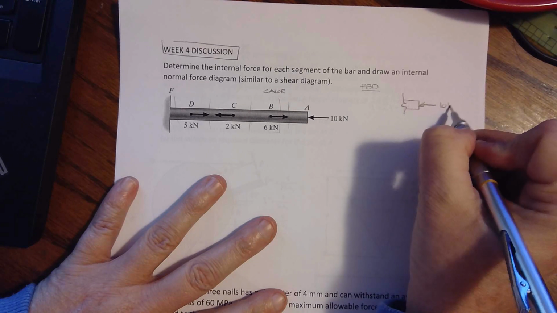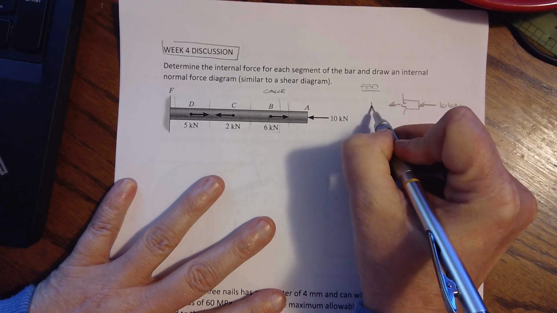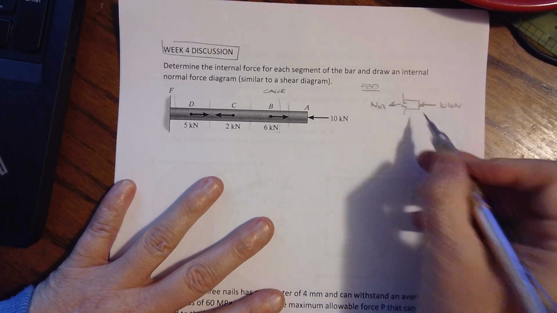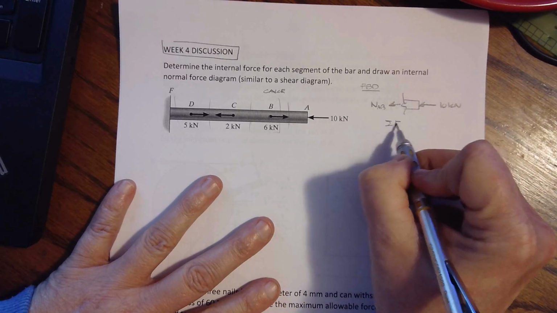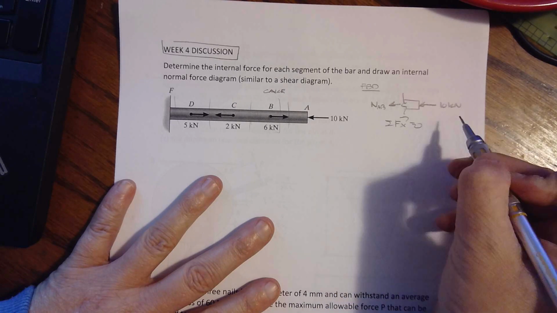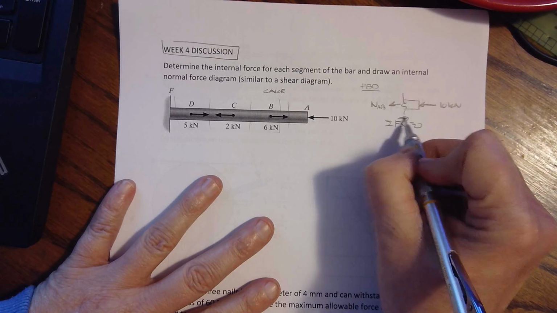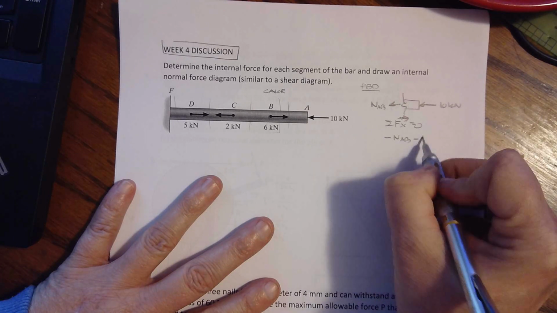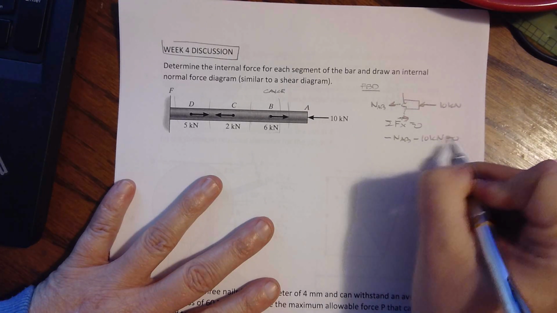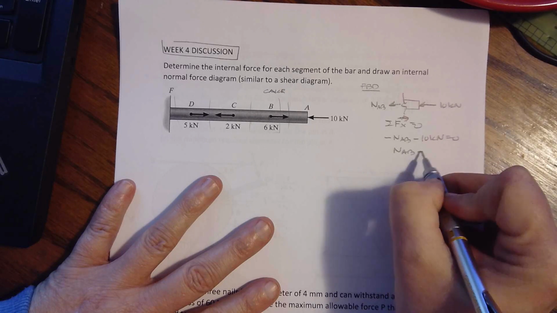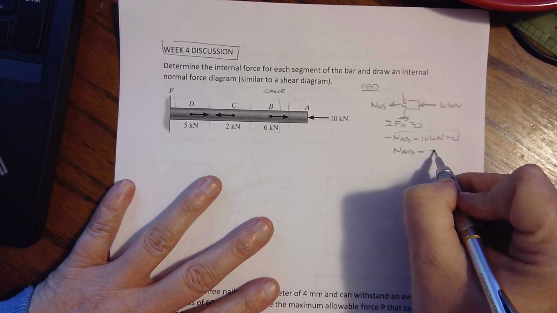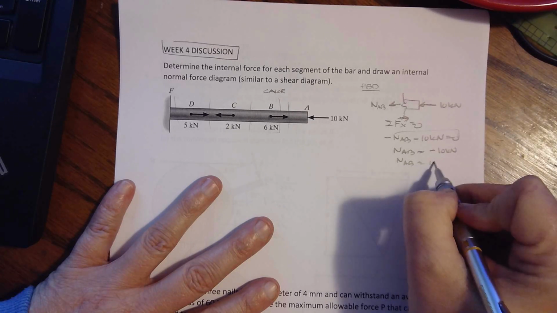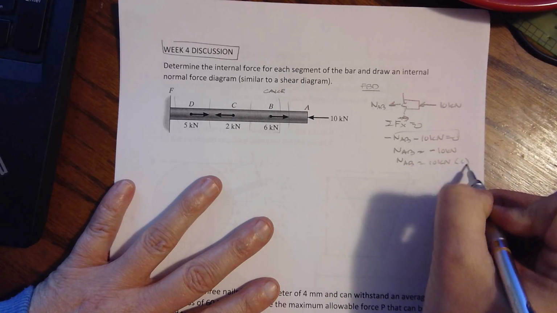I have 10 kilonewtons. I'm going to have an internal normal force from A to B. I'm going to assume it in tension. I always assume it in tension positive. Sum of forces in the x direction equals 0. They're both going to the left, and I'm saying to the right is positive, so I have negative NAB minus 10 kilonewtons equals 0. So NAB equals, I'm going to take that over to make it positive, negative 10 kilonewtons. NAB equals 10 kilonewtons in compression.